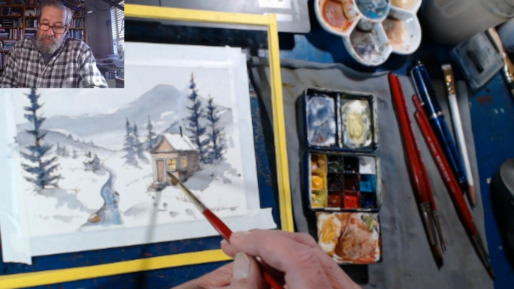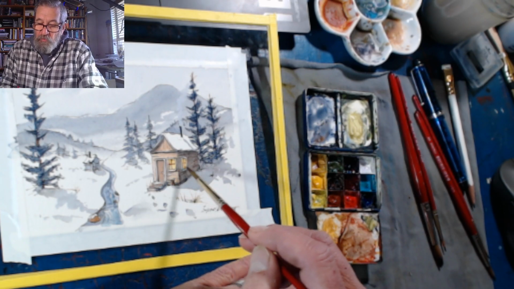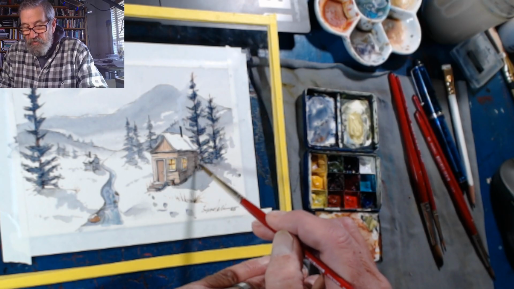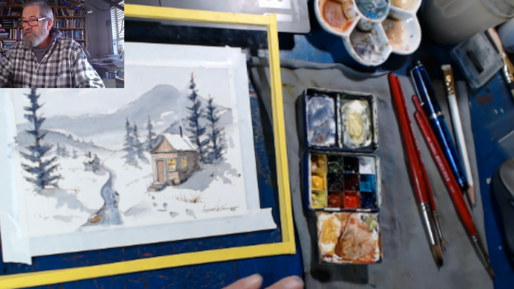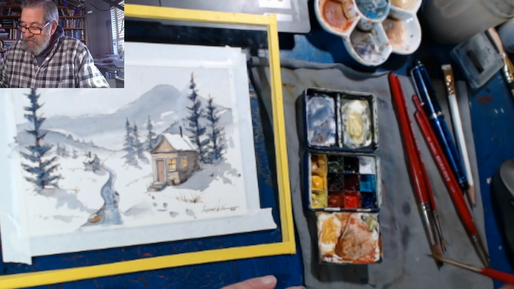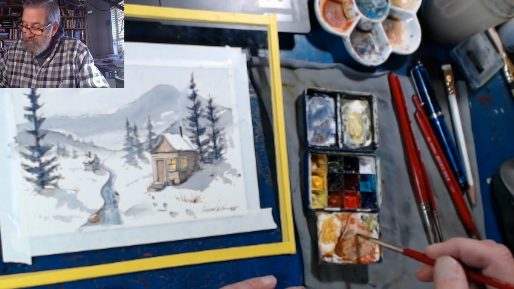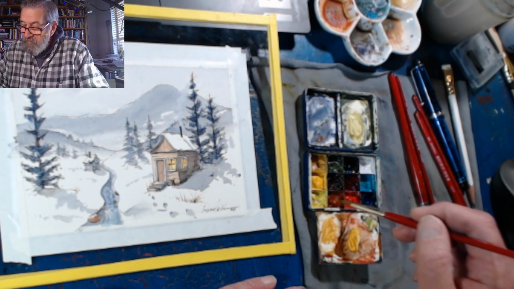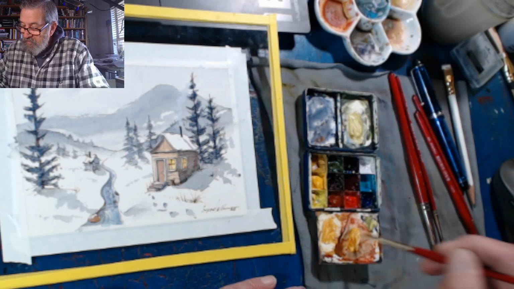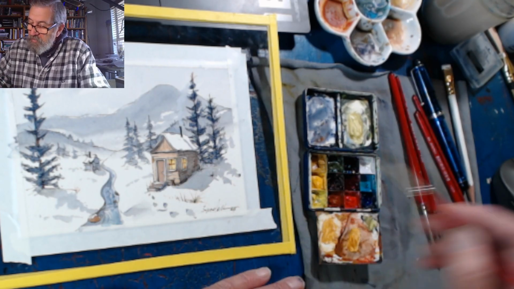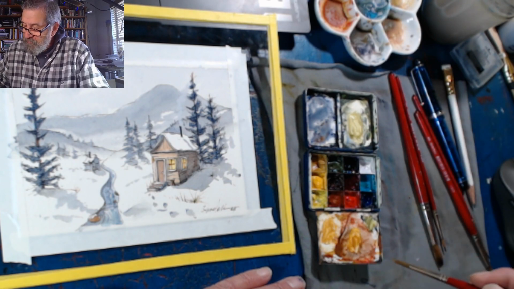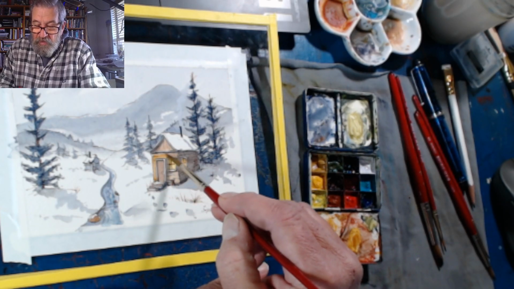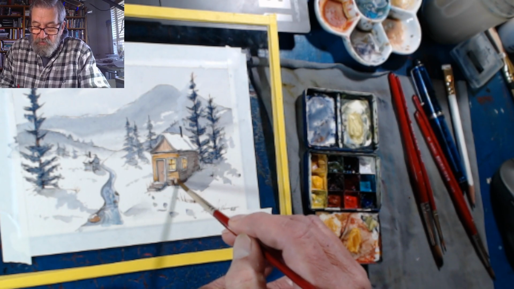I'm going to leave these white just as a highlight, the frames around the windows and door, just to add a little bit of something to them. You can mix a little bit of cadmium yellow with a little bit of your burnt sienna and come up with a light color here and put just little bits of it, that's a little dark there, to make this front of the house a little bit sparklier or brighter.